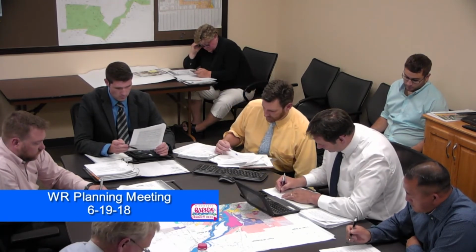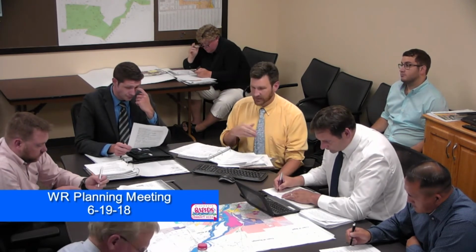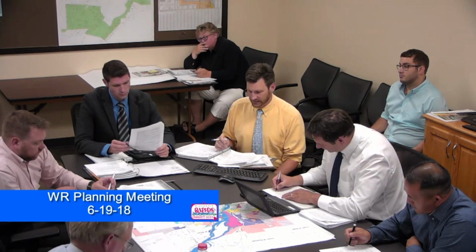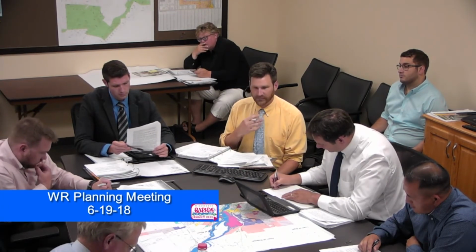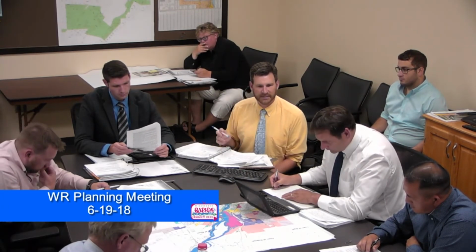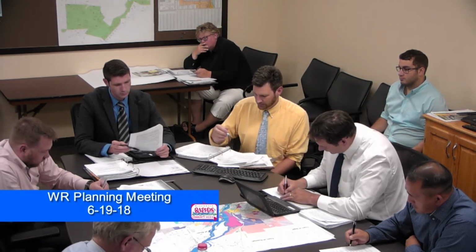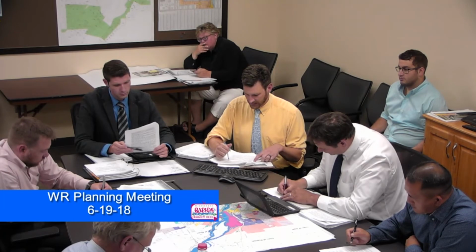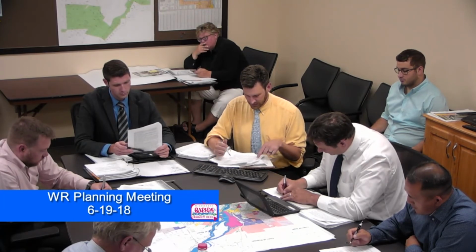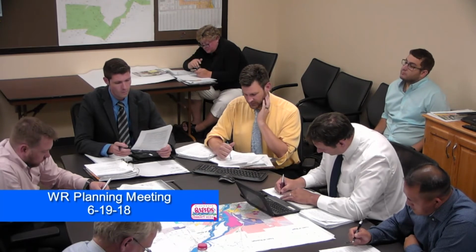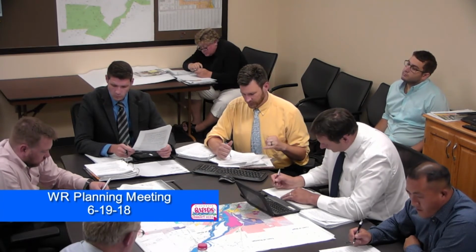One item I'm aware of is when Ridges annexed into the city, basically where the parking in the clubhouse was, that was specifically zoned B2 as part of that annexation. The proposed zoning map mistakenly showed that as R2, so I would recommend that we retain the original zoning that was granted upon annexation.